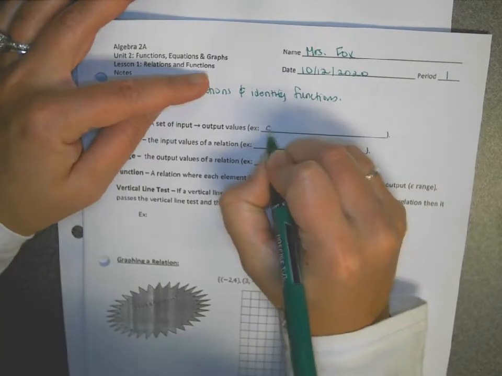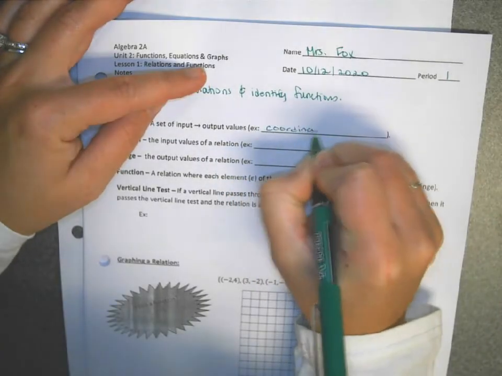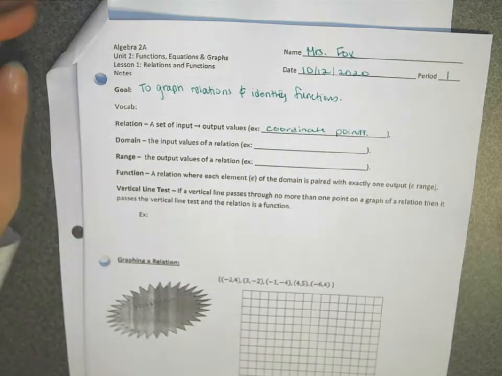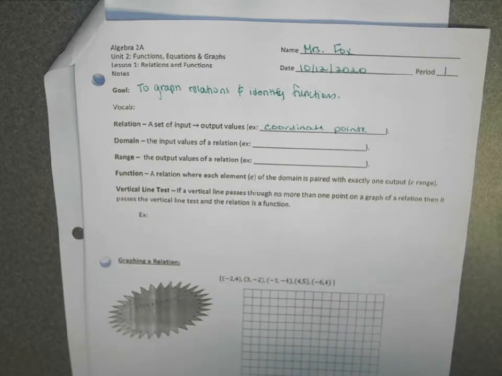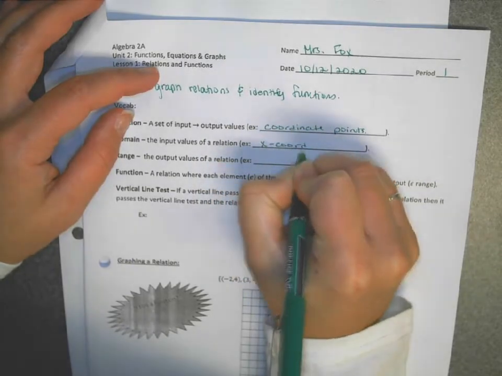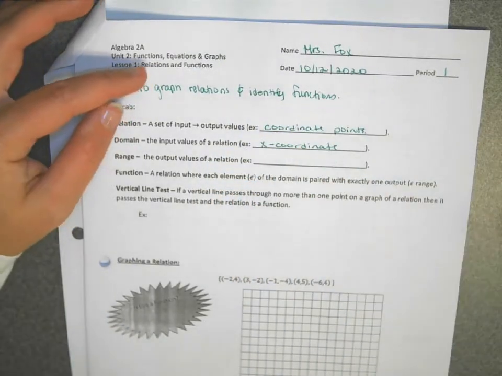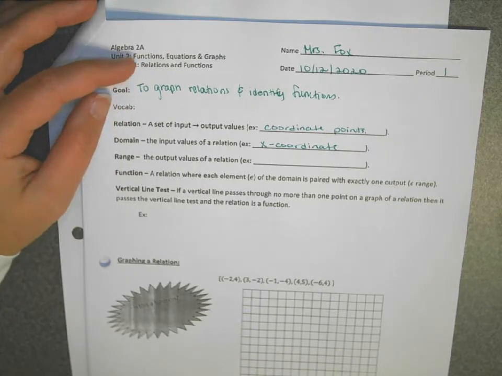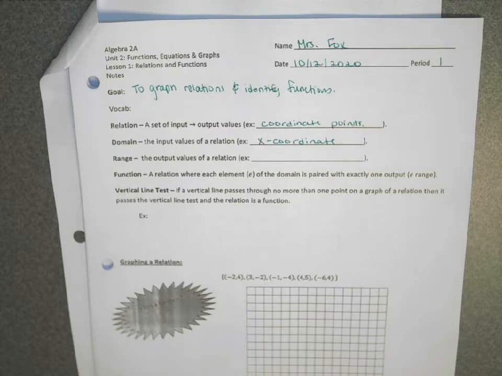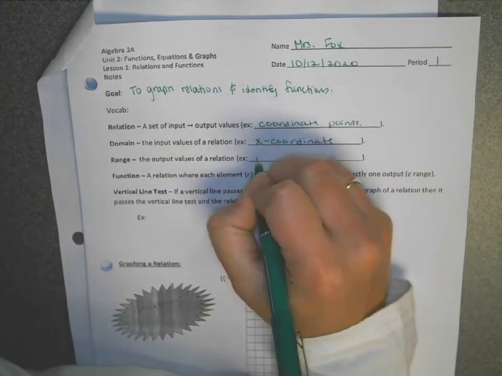So these are coordinate points. In that plotting activity you just did, you plotted a whole series of points. Now the domain is going to be the input of the relation. So for example, when you were plotting all those points, it was the x coordinate. Okay, so the range then is going to be the output values of the relation, which are your y coordinates.